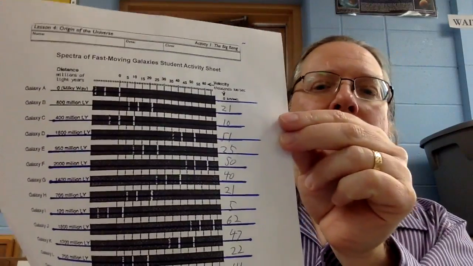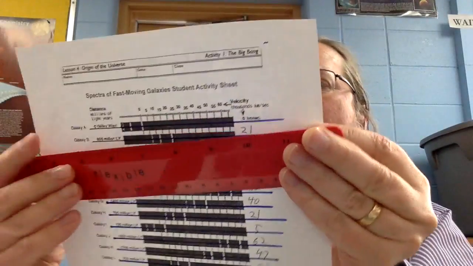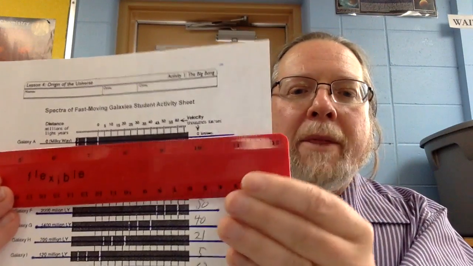Next, my suggestion is to work with a straight edge as well as your data that you analyzed yesterday. And what I'm going to do is line up my straight edge so that I can draw a line that will connect the velocity with the distance.